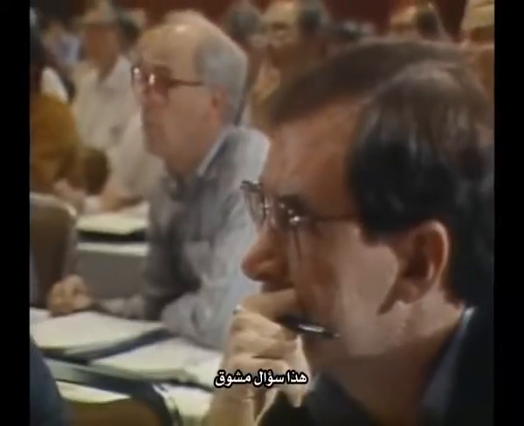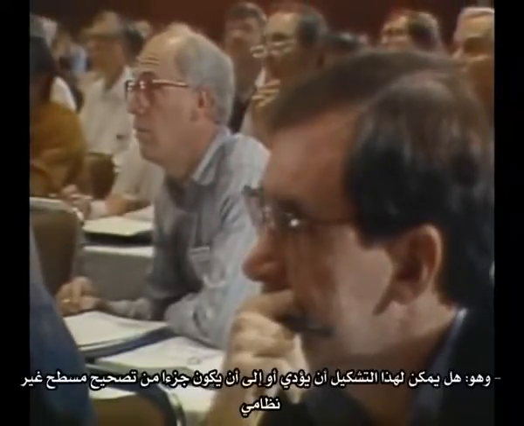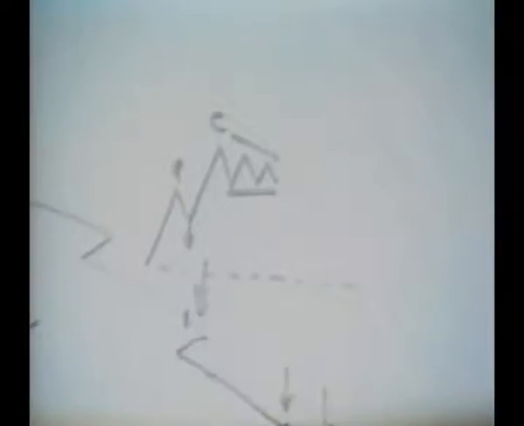Here's an interesting question. Can this formation lead to an irregular or be part of an irregular flat correction? 3 waves up for an A, triangle B, 5 waves for a C. The answer is no, because an irregular or a flat, price-wise, has to come back to the lows, or it is not flat.